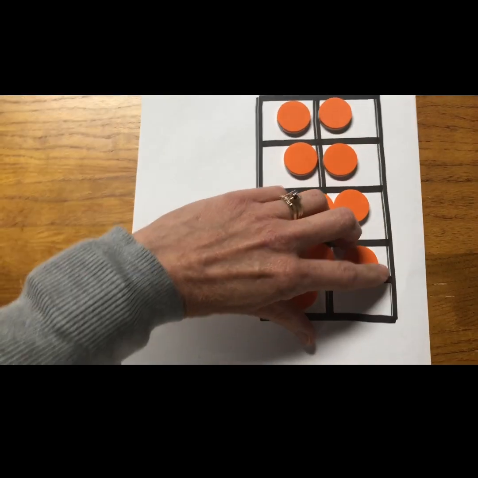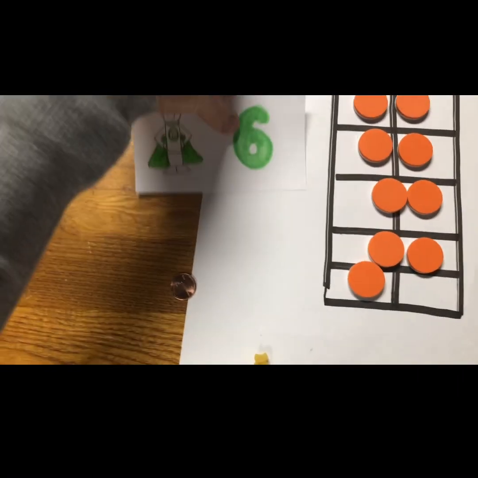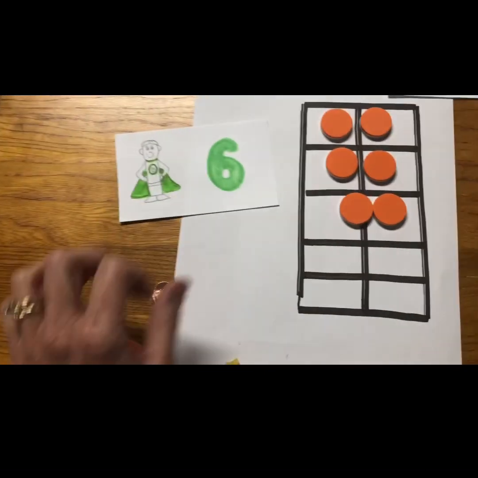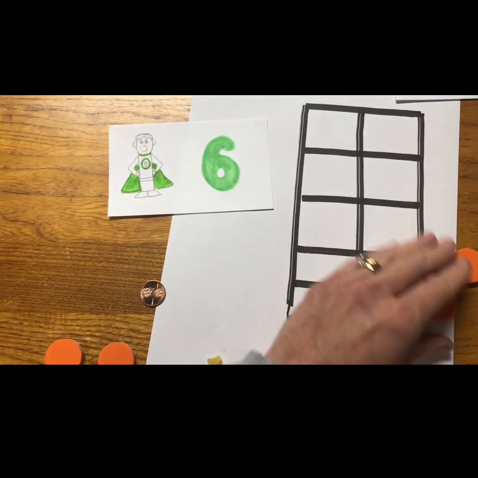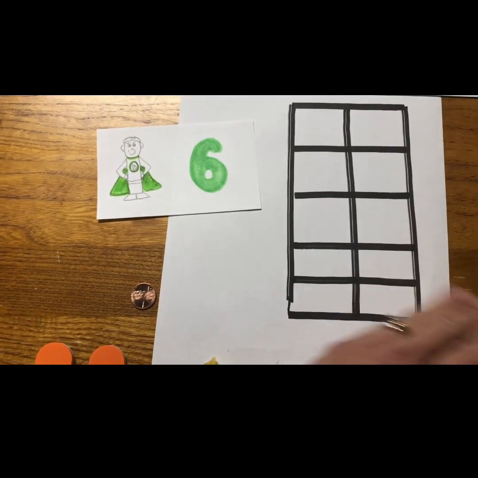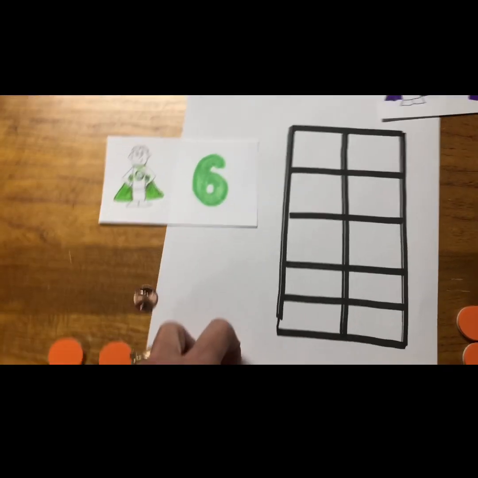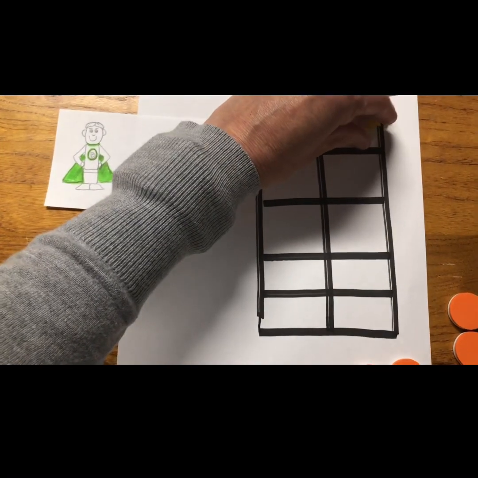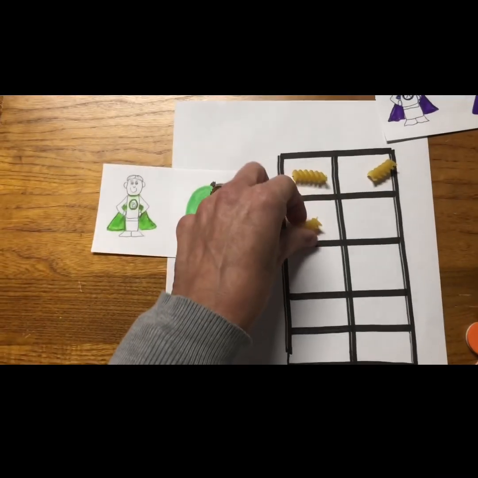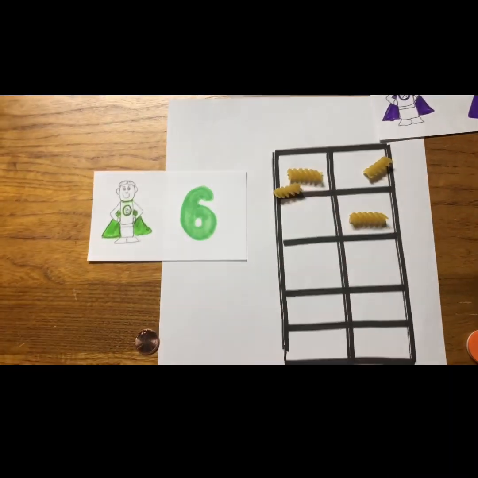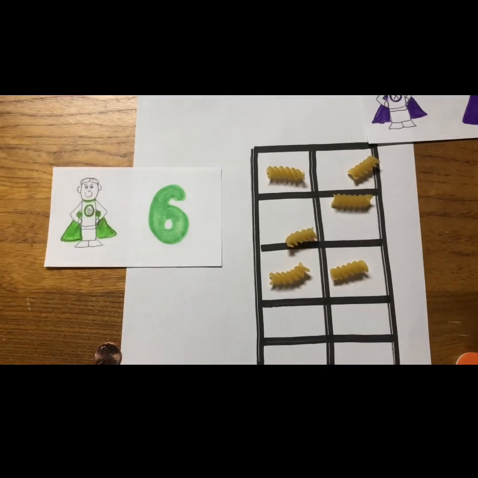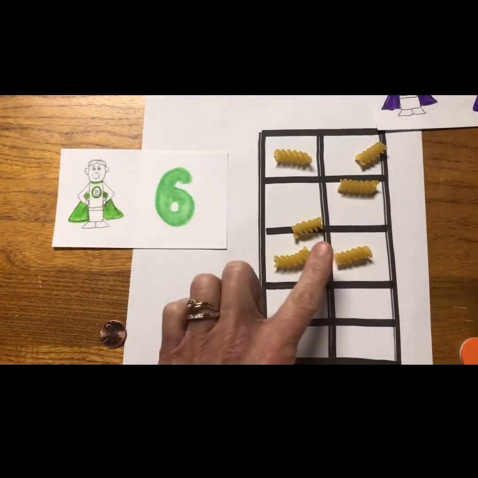All right, let's do our next number. Let's do 6. And let's use noodles this time. So parents, if you have some noodles around the house, you could try using noodles or pennies, whatever, like I said. Here we go. 1, 2, 3, 4, 5, 6. 6 noodles.